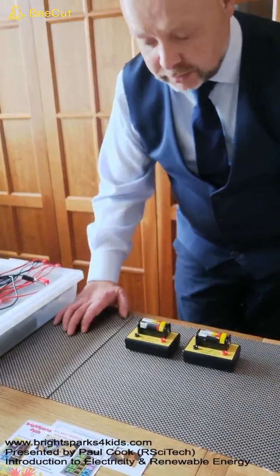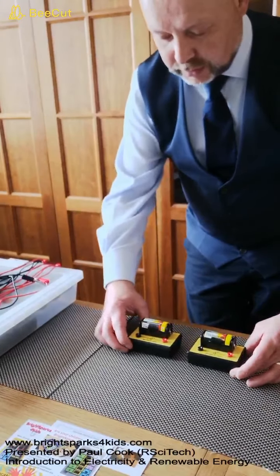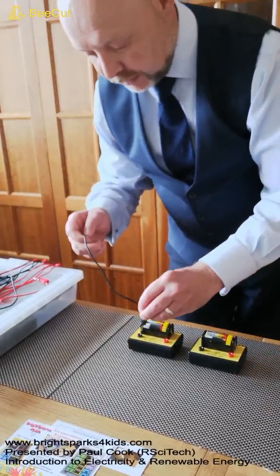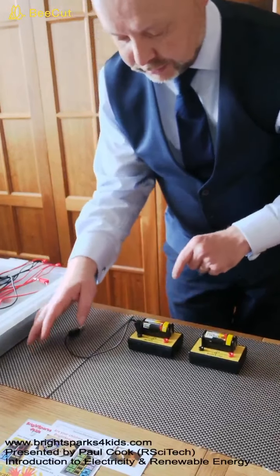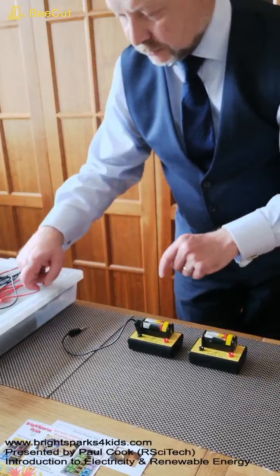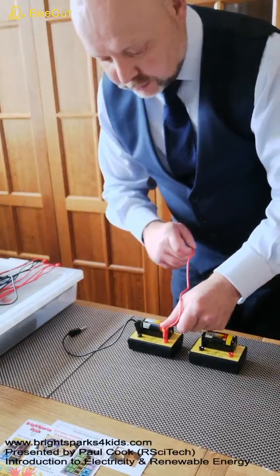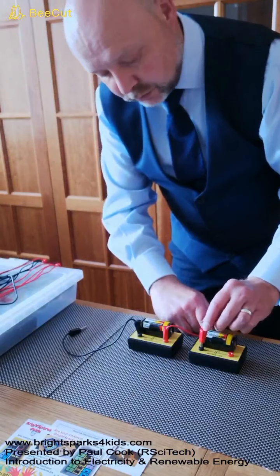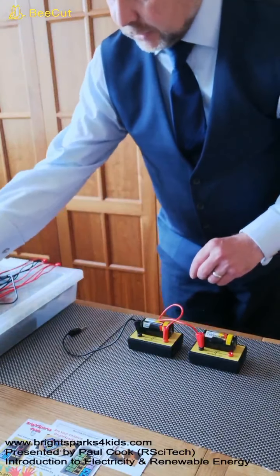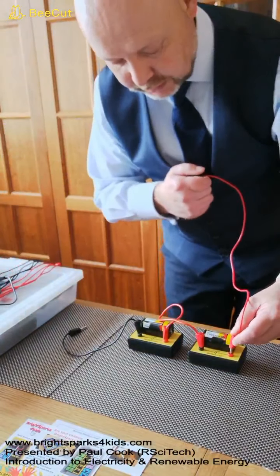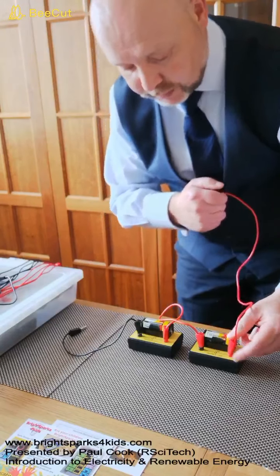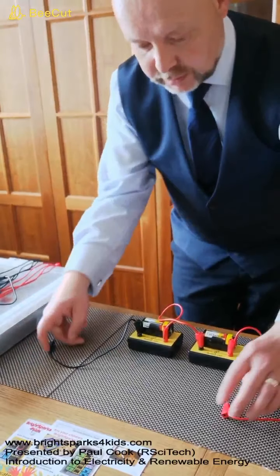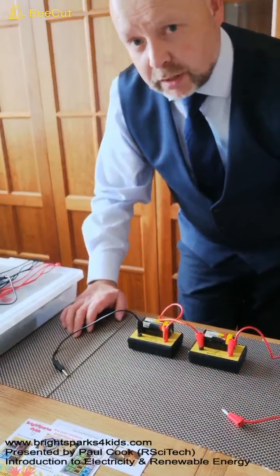I've got two cells and cell holders, and we're going to wire them in series as we have done in previous activities. So I'm going to connect a black lead into the negative terminal of our first cell, and a red lead into the positive terminal of our first cell, and connect that to the black negative terminal of our second cell. And finally, one more red lead, which we're going to connect into the red positive terminal of our second cell. So now our cells are wired in series and we're ready to incorporate our component.